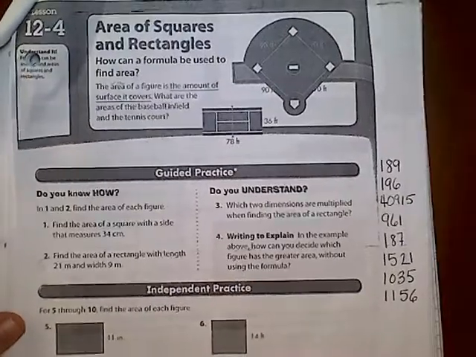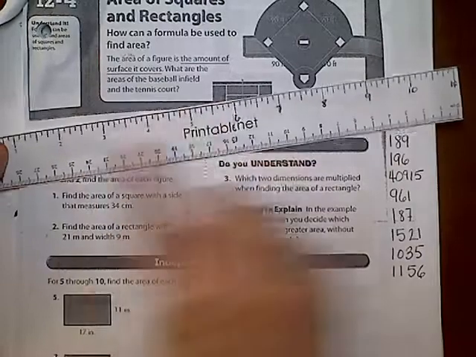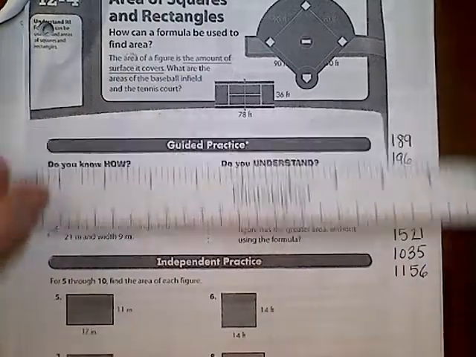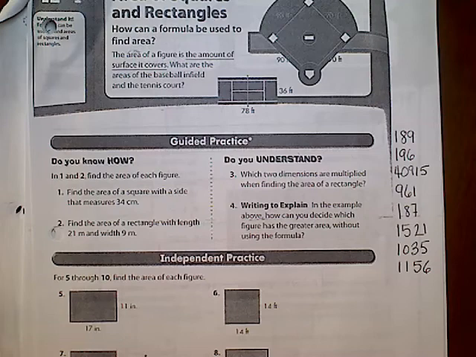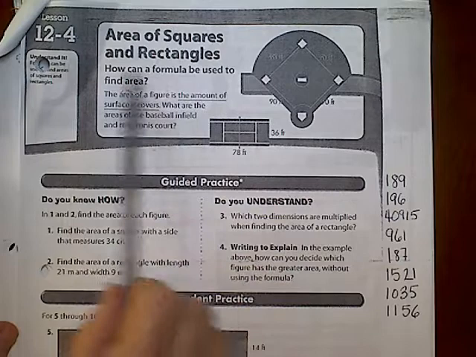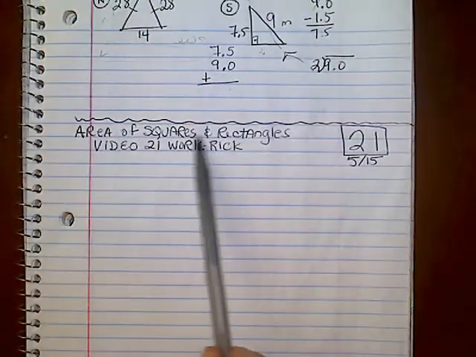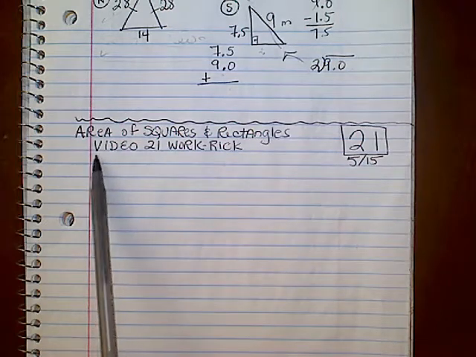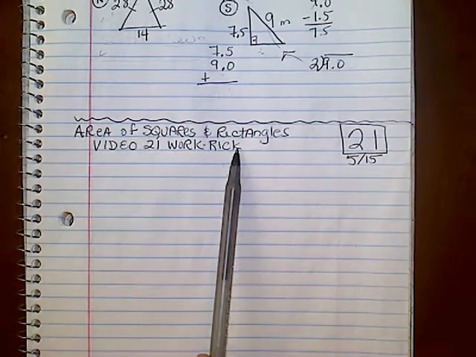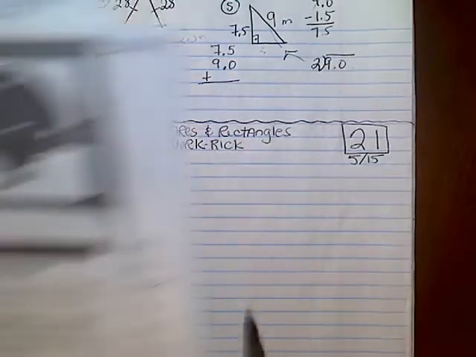Alrighty, let's go on. We are continuing. You need your ruler today, this incredible ruler that is sized to work with this packet. All right, so today we're going to be talking about area of squares and rectangles. This is assignment 21, area of squares and rectangles. Again, when it's submitted, put the email subject as video 21 work and your first name. That's good enough. We don't need to put the page numbers or anything. Just everything goes with video 21.